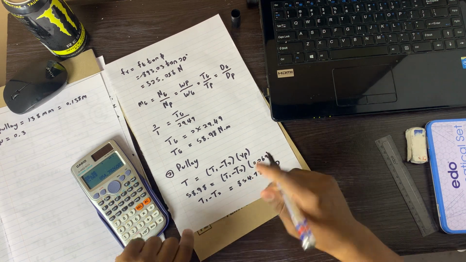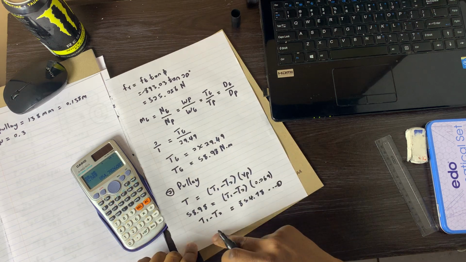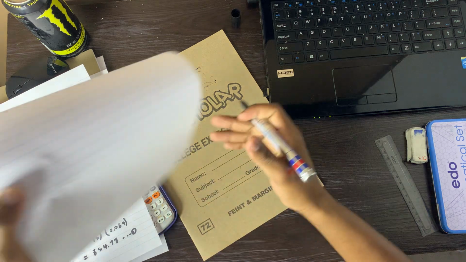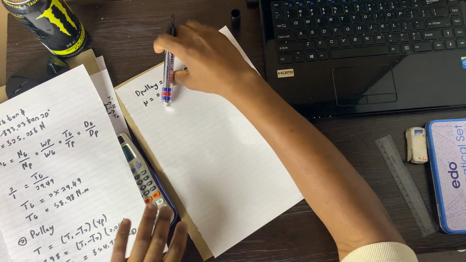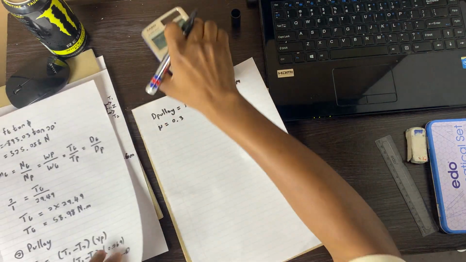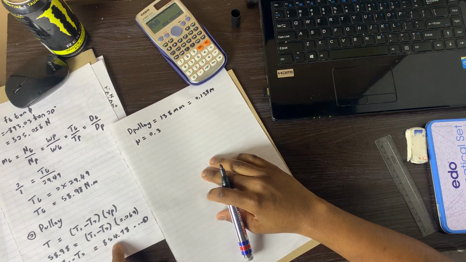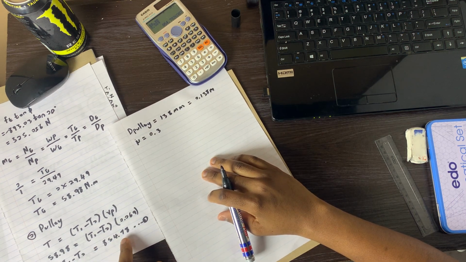Simultaneous equations, right? Because we have to solve for the tensions. We have one equation, T1 minus T2 is equal to 854.78.